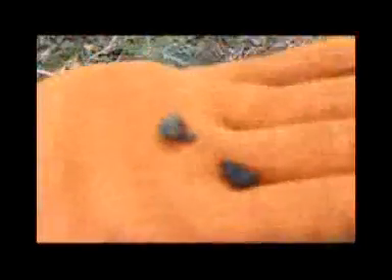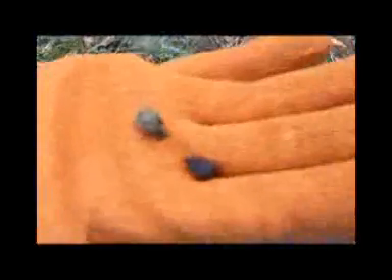Another sign that we can look for is the scat, also known as feces. The rabbit feces look like this. This is also a good indication that the rabbits are present at this site.